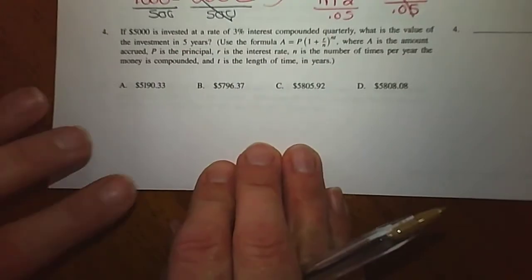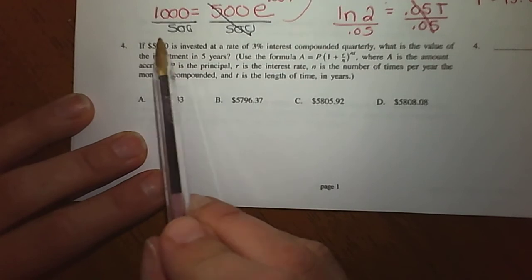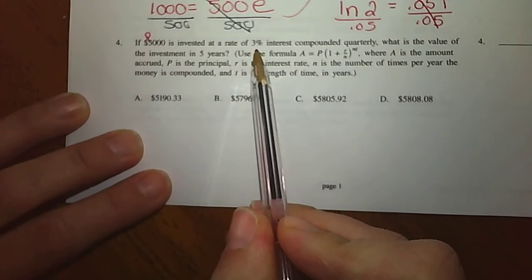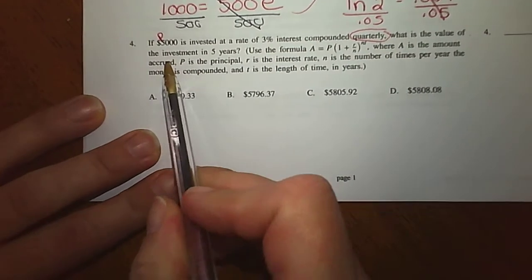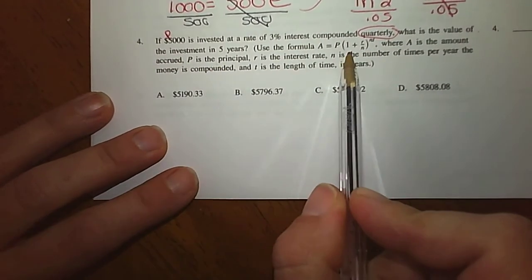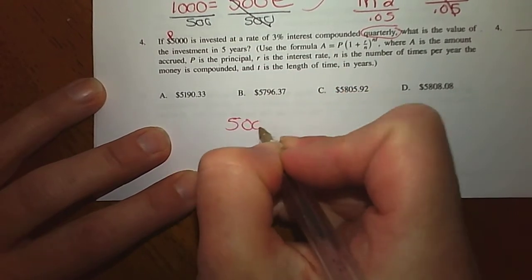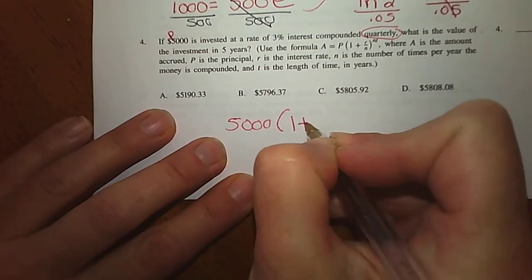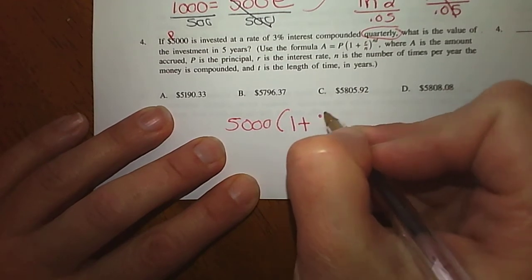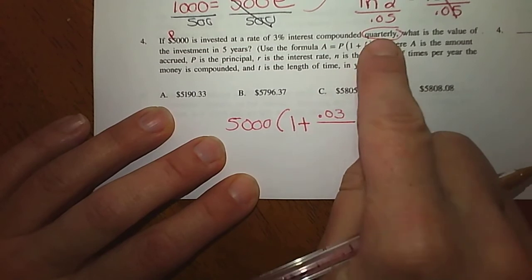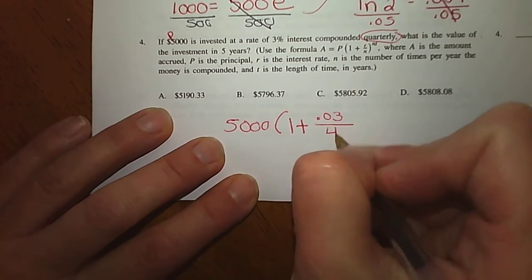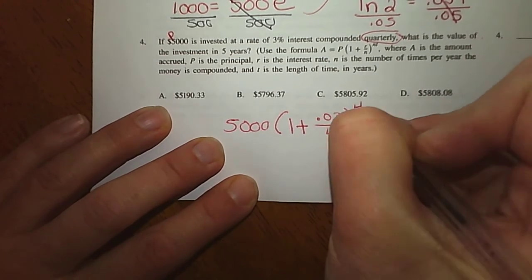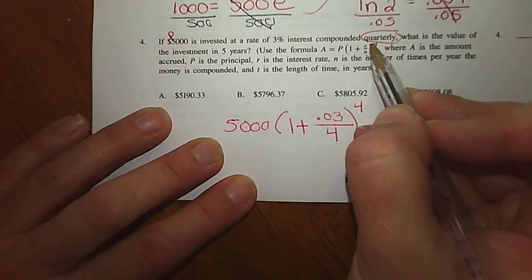All right, next one, number 4. $5,000 is invested. So that's P. Rate is 3%, compounded quarterly this time. What is the value after 5 years? All right, and once again, they gave us the formula. So the original amount is 5,000, parenthesis, 1 plus the rate. 3% as a decimal is 0.03. Quarterly, how many quarters of a year are there? Well, 4.